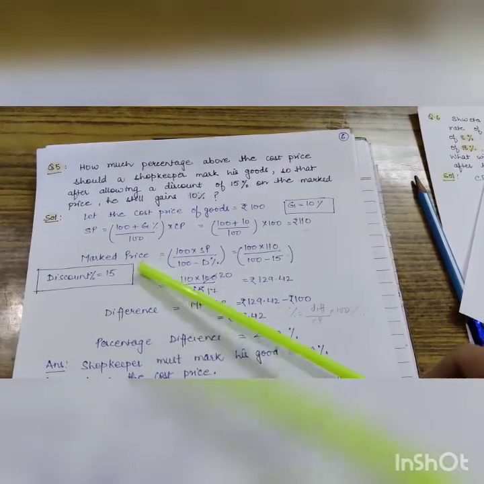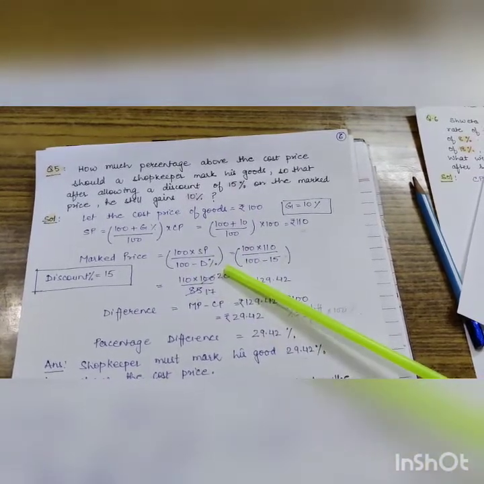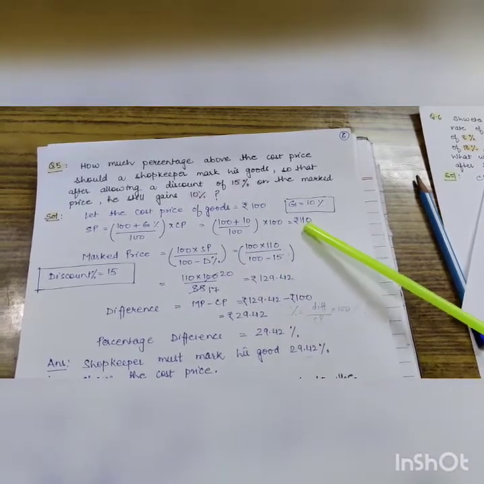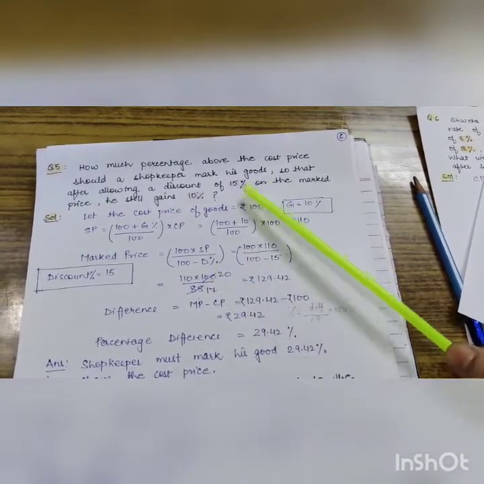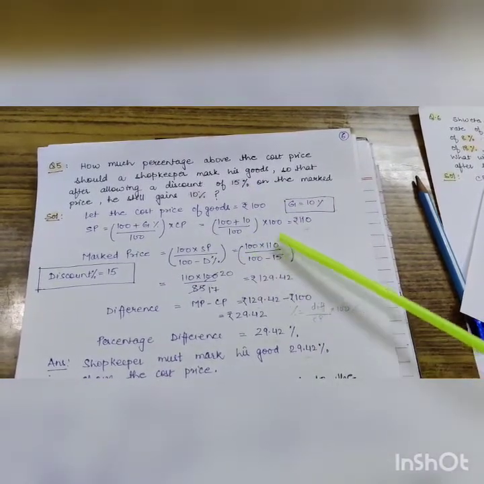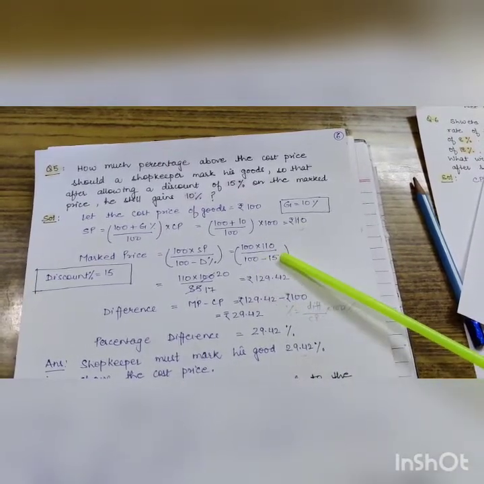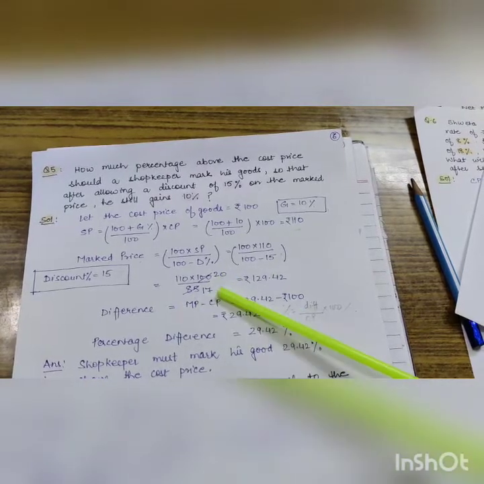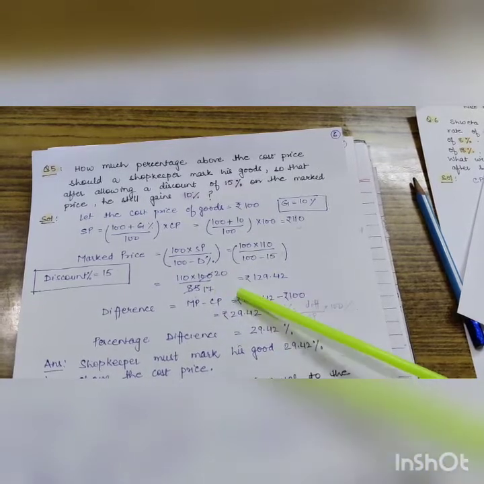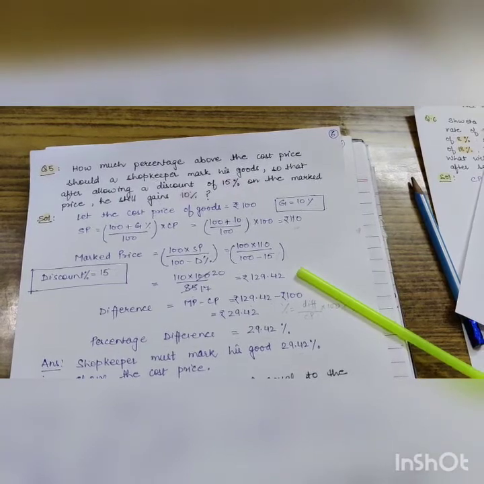Right. So now we are going to find the mark price, which is equal to 100 into SP upon 100 minus discount percent. So just substitute the two values. SP we have found here is 110 and discount percent is given to us 15. Right. So put the value 100 into 110 upon 100 minus 15. Subtracting this, we have got 85. 100 into 110 upon 85. Cancelling it, we have got 110 into 20 upon 17, which is equal to 129.42. So this is the marked price of the article.